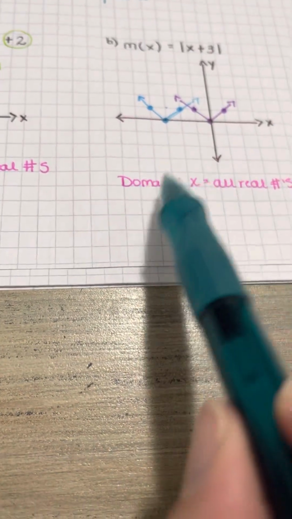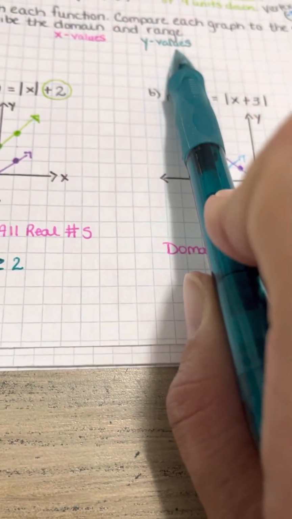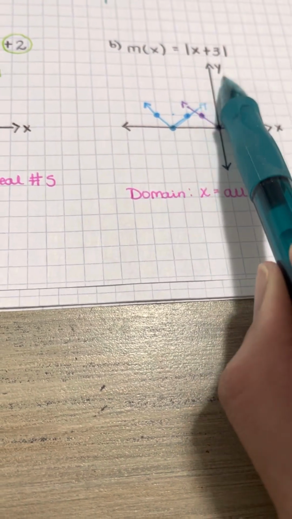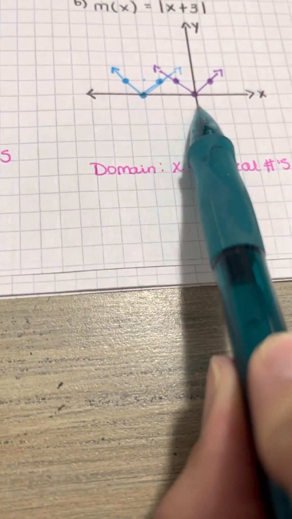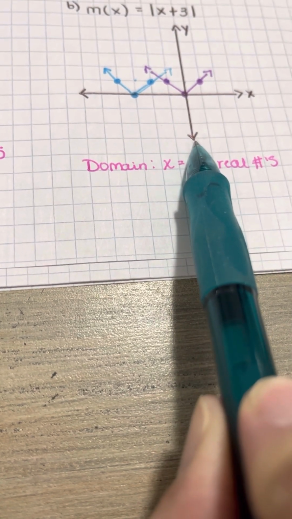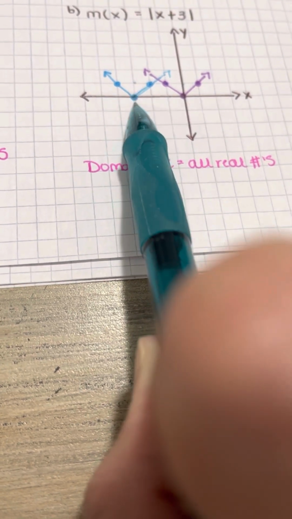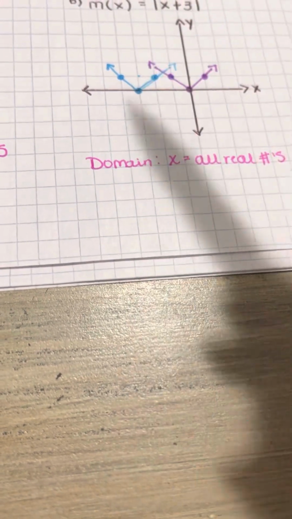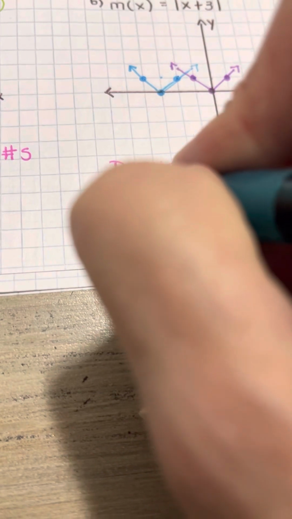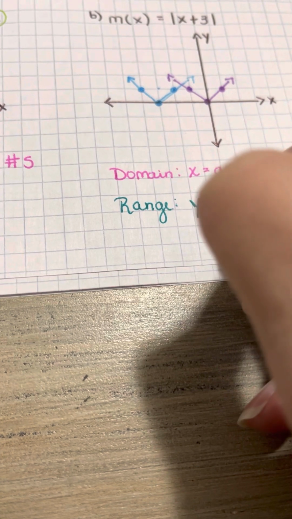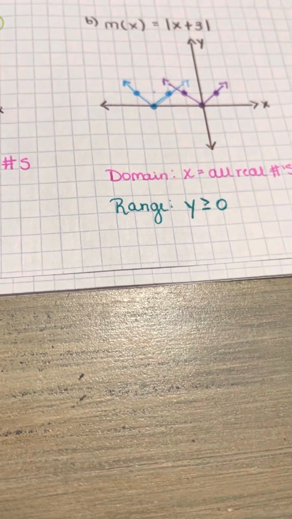And our range is the y values. So if you want to figure out what the y values are, you need to be looking at that y-axis. And so if we look at this, we don't have any y values below 0. There's no y values happening down here. So our smallest y value is right here when y equals 0. All of our other y values are above that or are greater than that. So our range is going to be y is greater than or equal to 0.